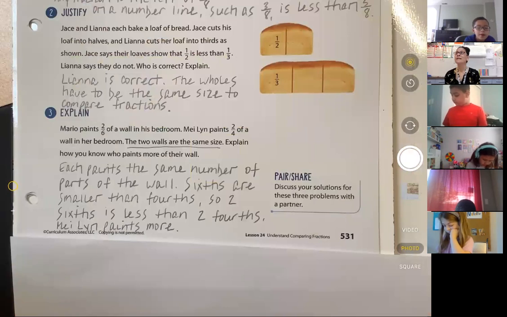I'm going to give you a couple of minutes to finish that page up. And then we're going to come back together briefly.